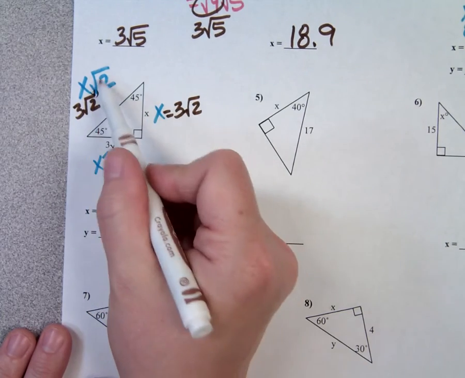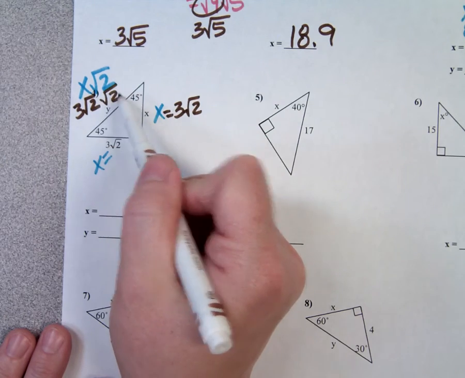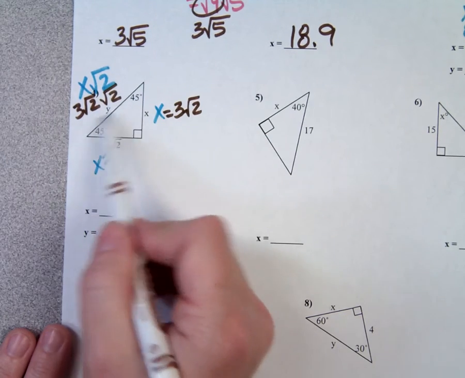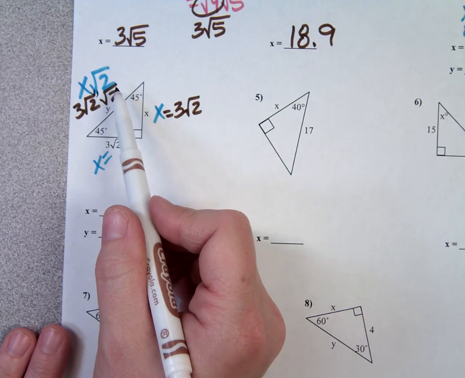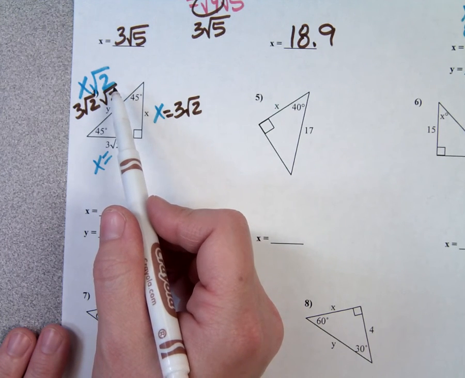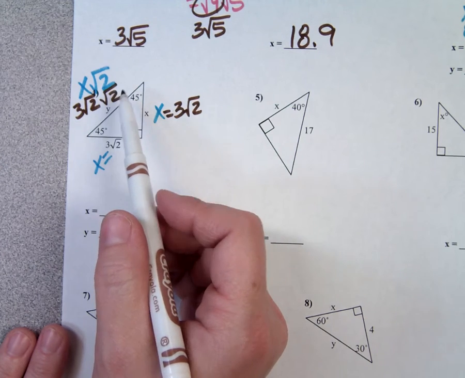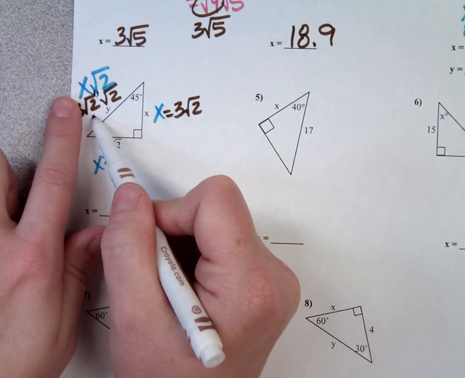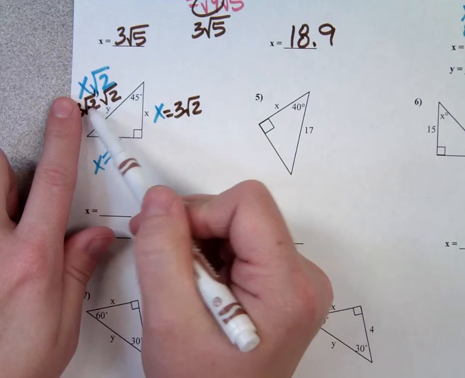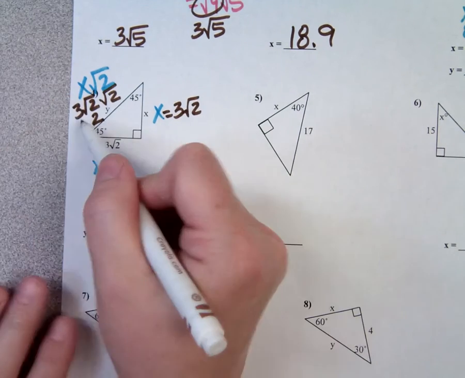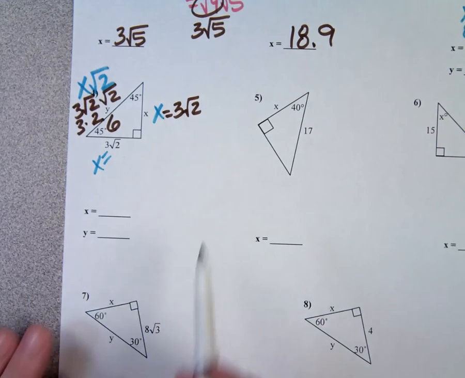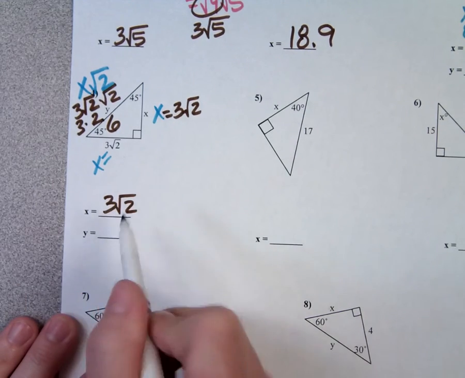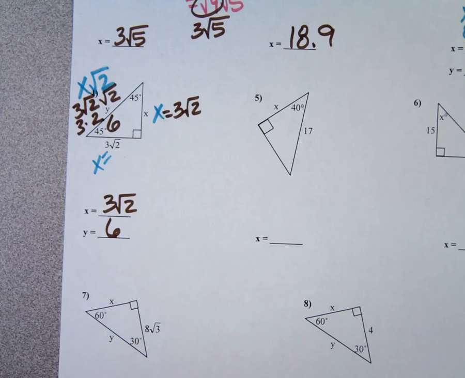And then I just have to drop that square root of 2 that's already back there. Can you tell me what this is when you clean it up? 3 square root of 4, which would be 6. Isn't the square root of 4 just a 2? Remember, multiply by 2 of the same thing. Shoop, out he comes. Take the 3 times the 2 and you get a 6. Okay, so we found X to be 3 square root of 2 and we found Y to be 6. All right, what does number 5 look like?